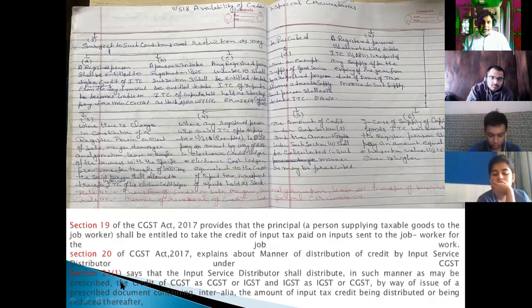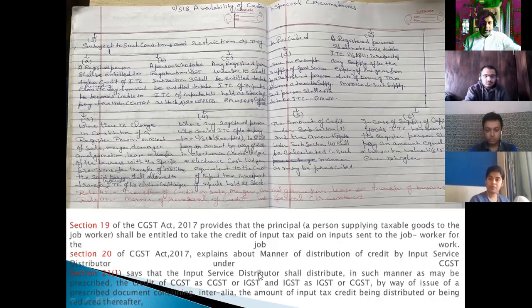Sections 19, 20 and 21 talk about CAG, providing the principle that a person supplying taxable goods to the job worker shall be entitled to take the input tax credit, for the job worker, the job work. These were the lacunae of MVAT, which have been very effectively taken care of in the CGST Act.